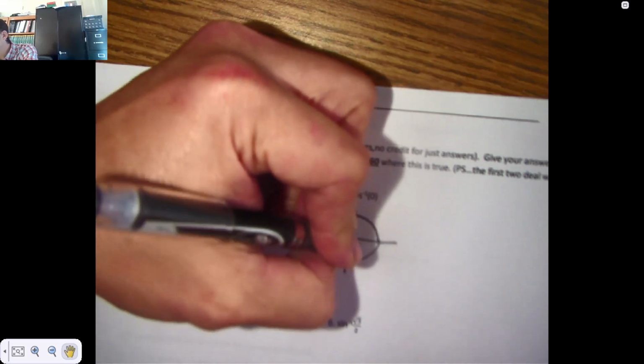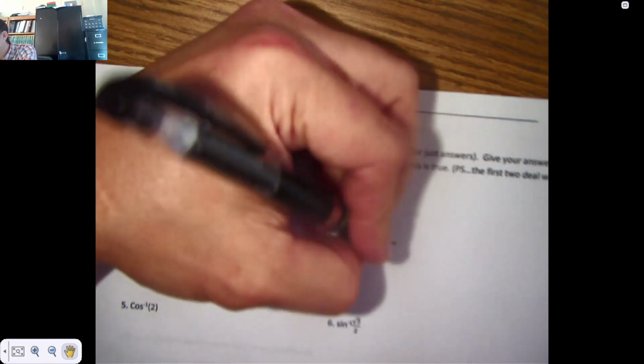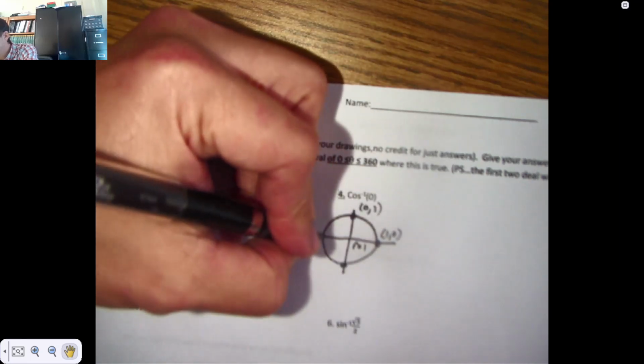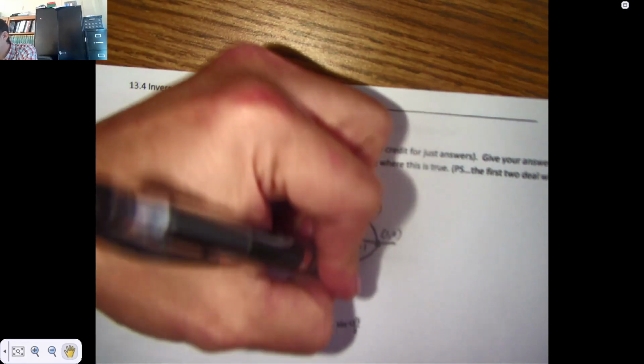Now, a unit circle has a radius of 1. And there's 4 quadrantal angles that are represented really easy. If you have a radius of 1, this is 1, 0. This would be 0, 1. This would be negative 1, 0. And this right down here is 0, negative 1.